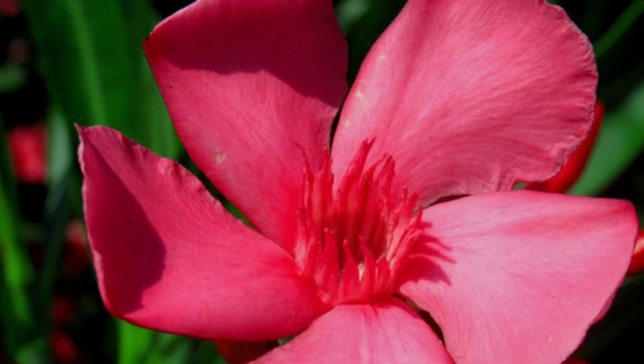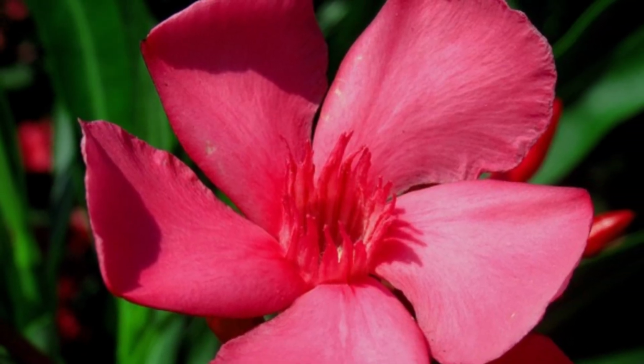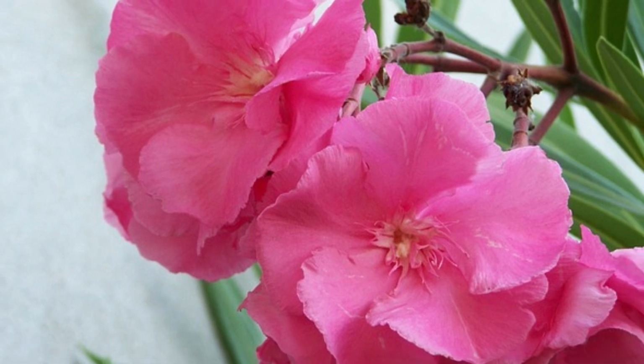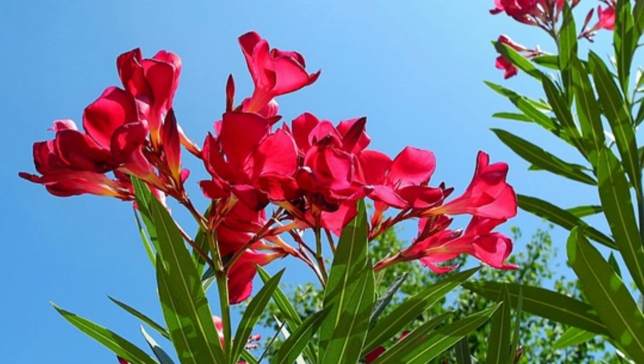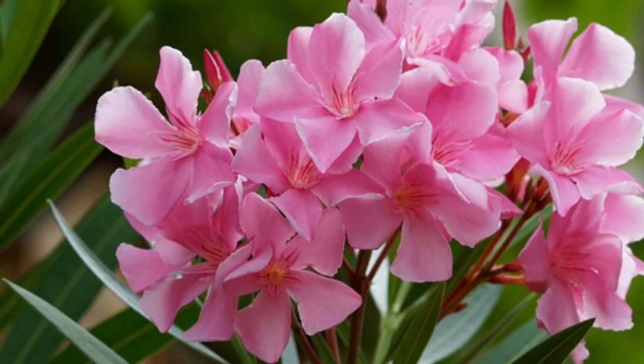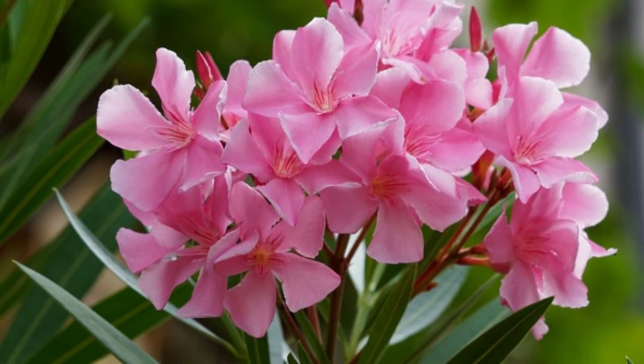Invasive nature. In some regions, particularly in parts of the southwestern United States, oleander has become invasive. It can spread aggressively and displace native vegetation, particularly in disturbed environments such as roadsides and floodplains.